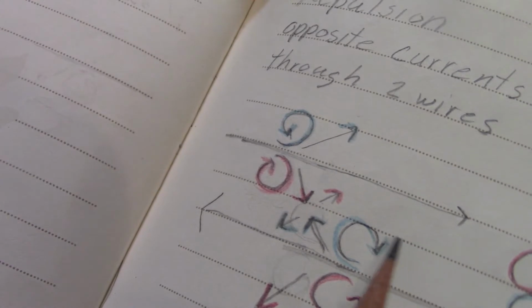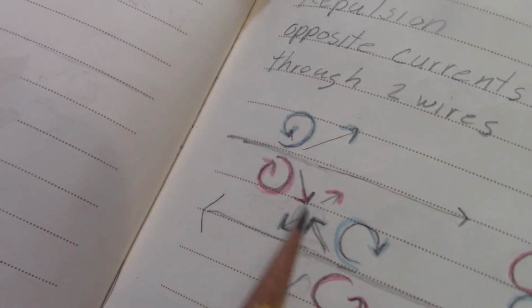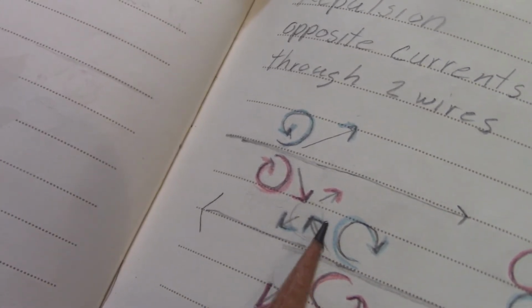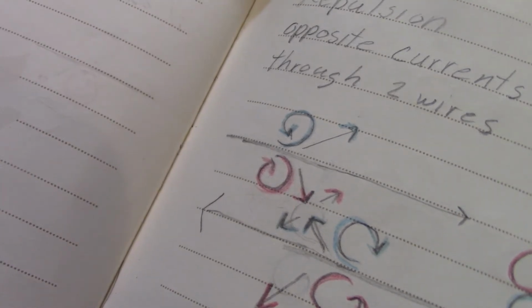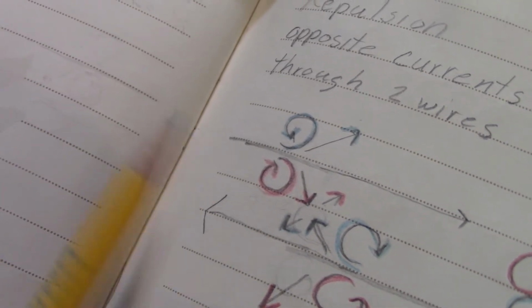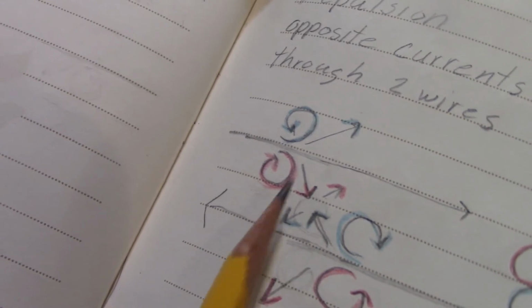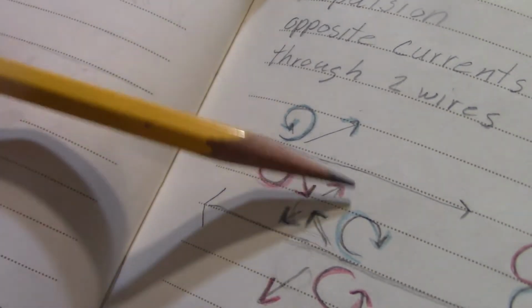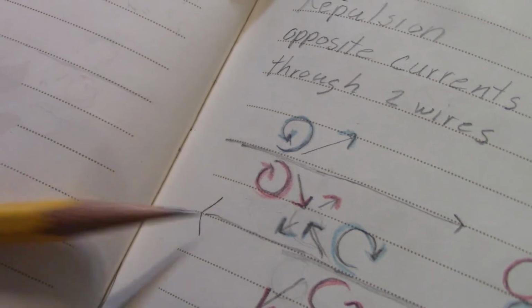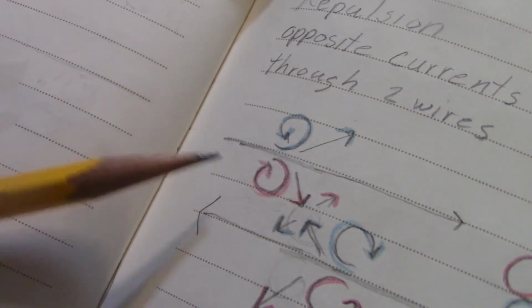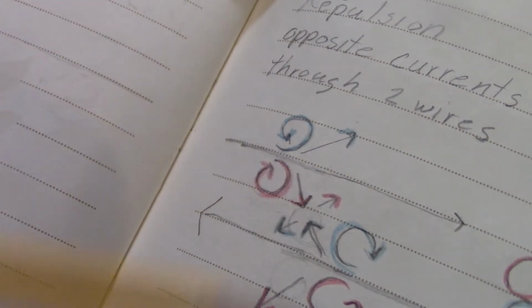Attraction has that working together with a back current. There's no back current here. There's only clashing and just bouncing off, basically. And that bouncing off is the repulsion. There's nowhere to go. See how it's going to clash and it's going to bounce. That bouncing is that repulsion.